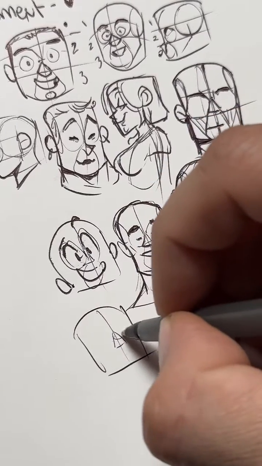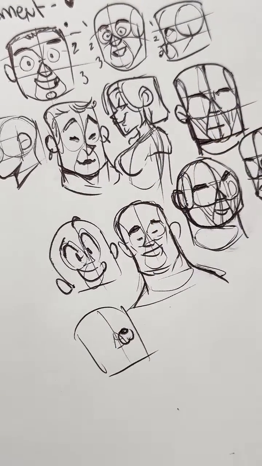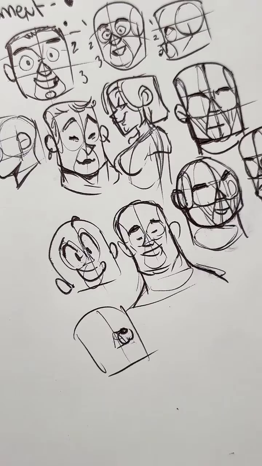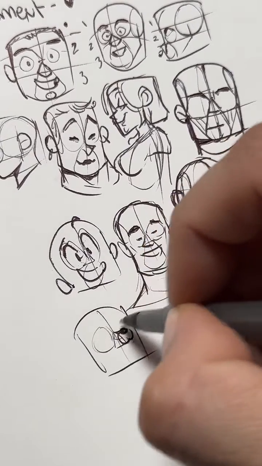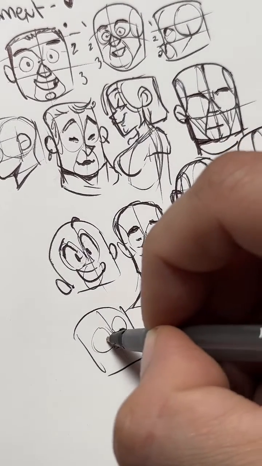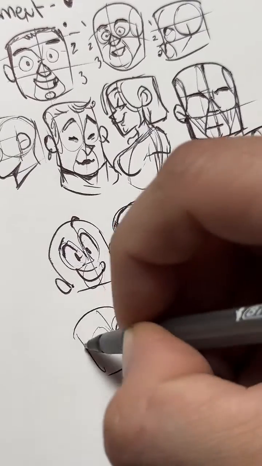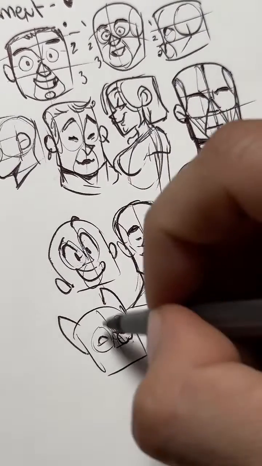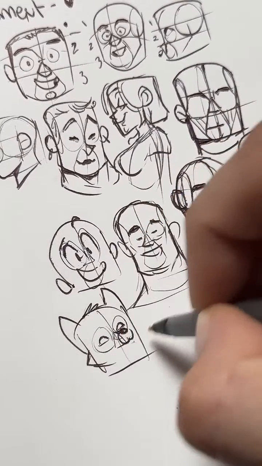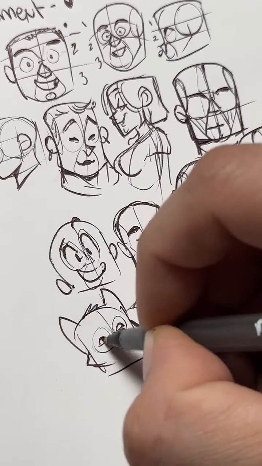A triangle into, I don't know, a little beanbag gives me a little snout. That little snout also, with those little circles, can lead to drawing things like puppies, cats, and things like that really, really easy.